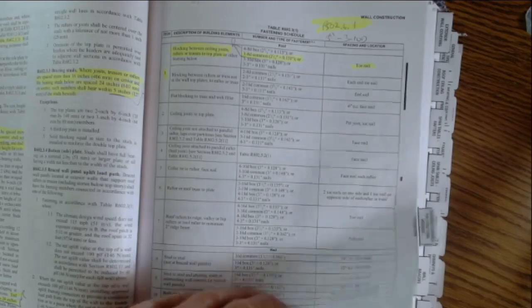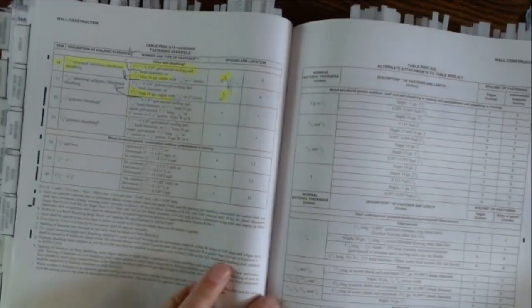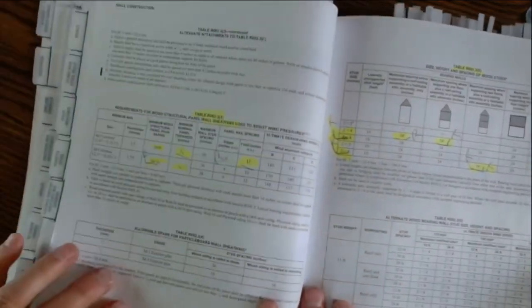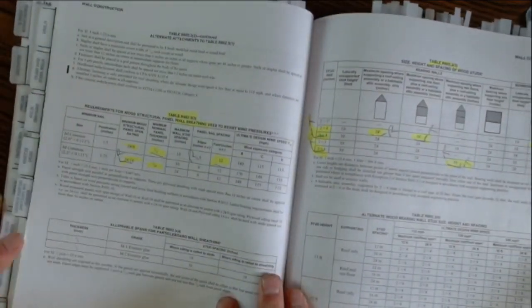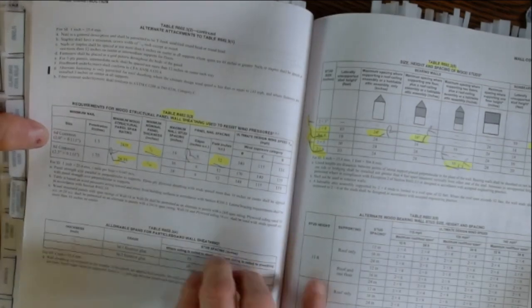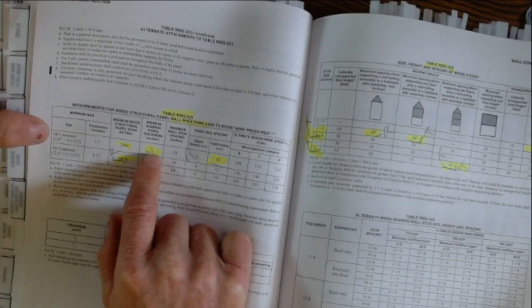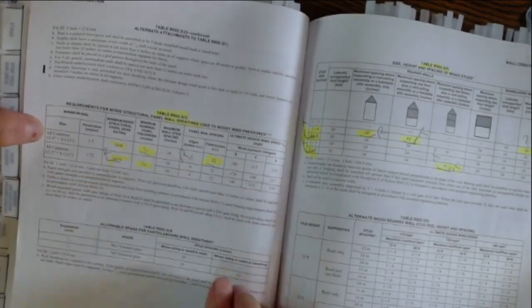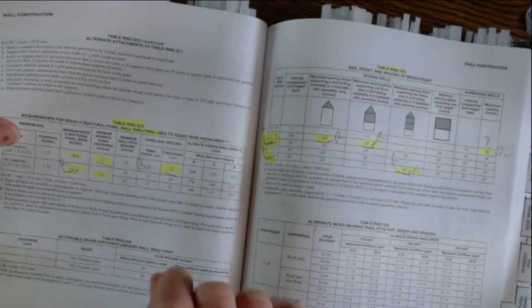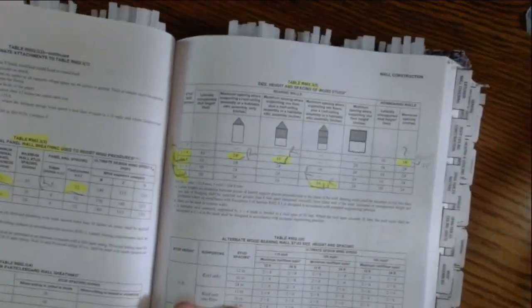The fastener table. There's a few odds and ends here. Just kind of know this exists. I'd recommend highlighting the sections I've highlighted. Know that your minimal thickness for wood structural panels is 3/8. I'll ask that on 12-inch centers, or field staples or nailing 12 inches is what that means.